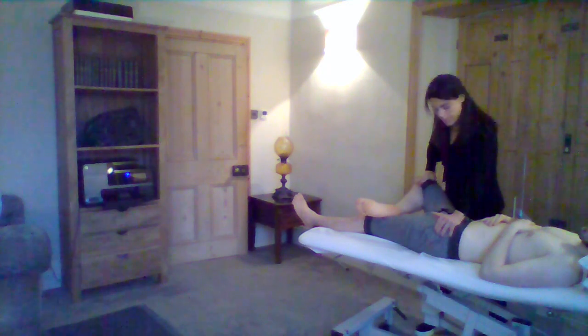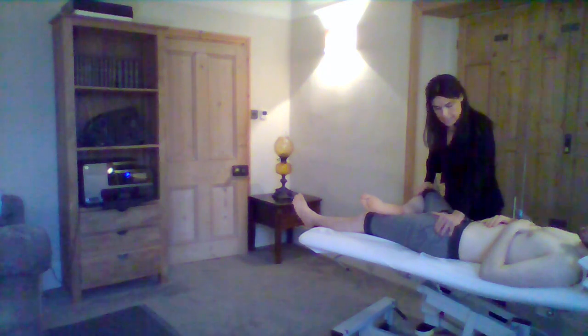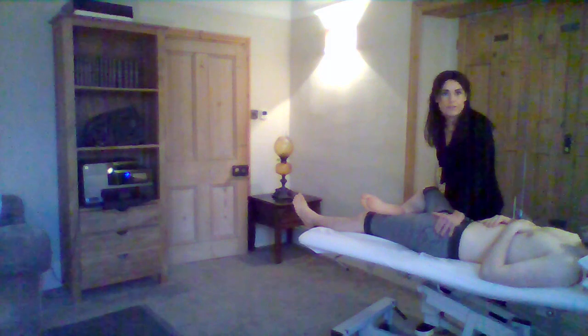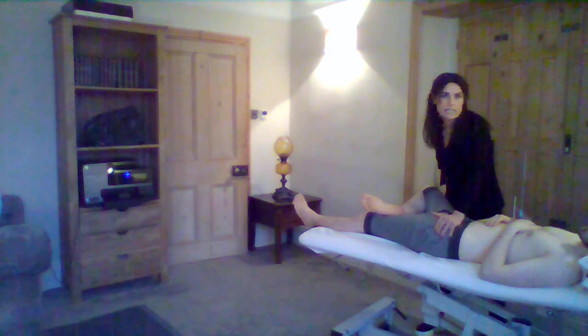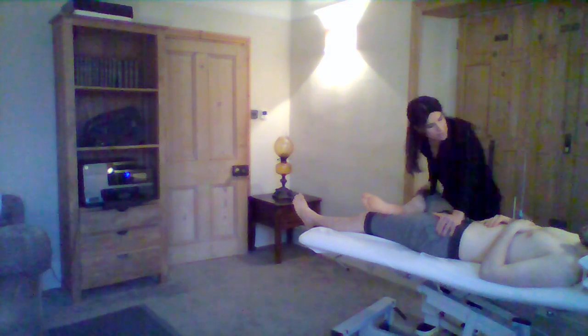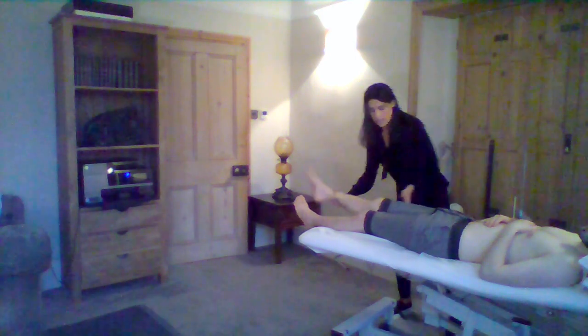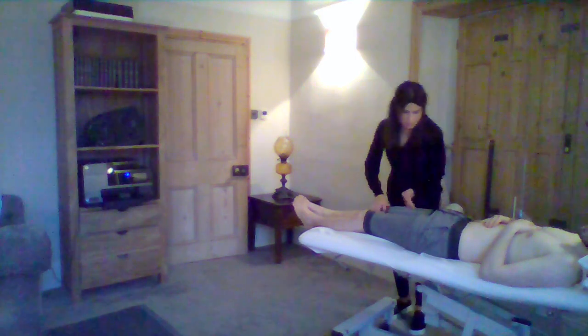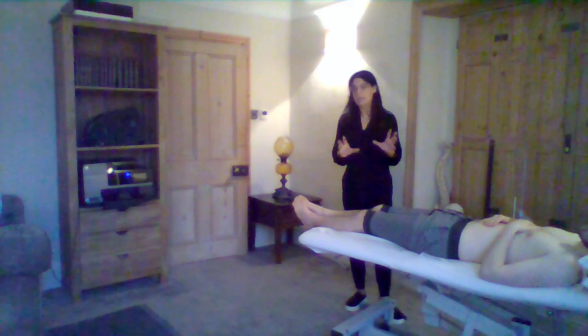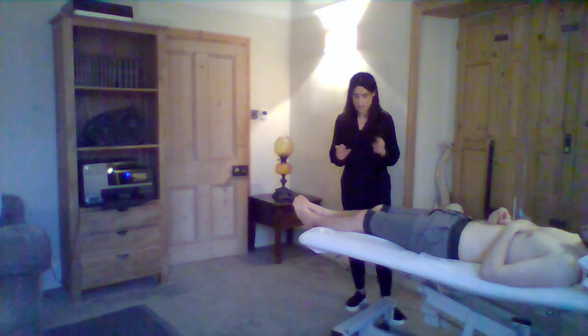If I apply a little bit of pressure, any pain that's localised to the sacroiliac joint would indicate a problem there, a dysfunction in the sacroiliac joint. Okay, that's lovely. I would then go on to doing a neurovascular screen.